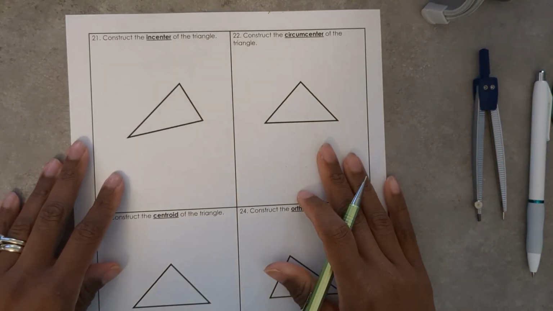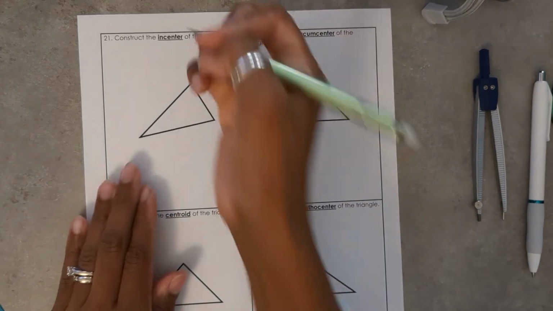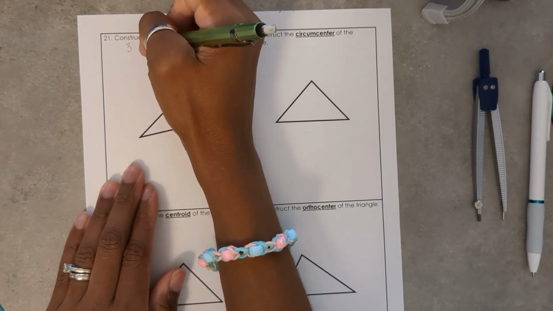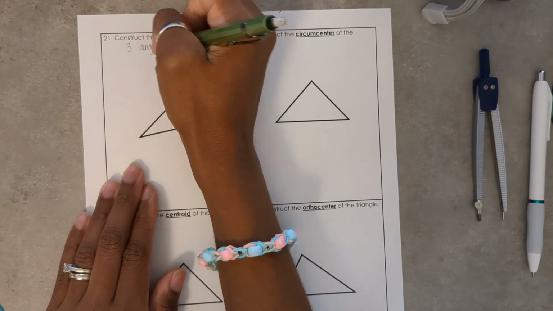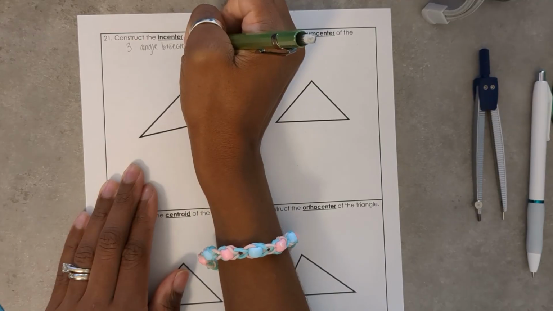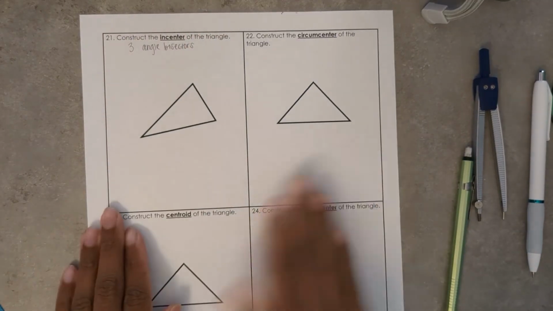All right, flipping it over. Construct the incenter of the triangle. So incenters are created by 3 angle bisectors. Okay, so we're gonna make 3 angle bisectors.